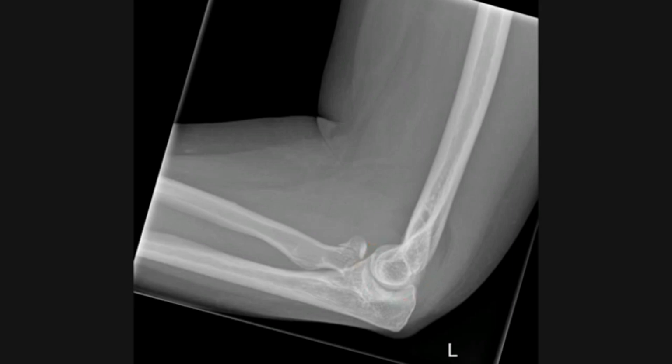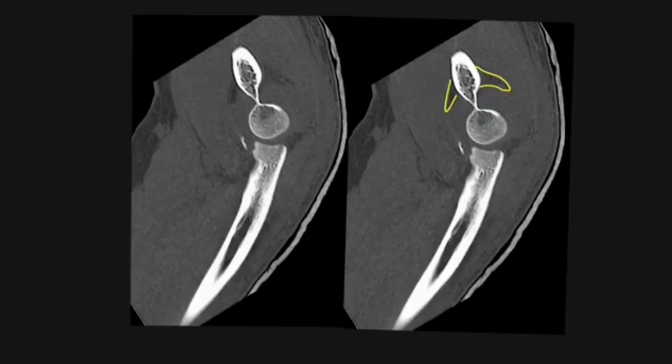This patient underwent a CT scan and nicely demonstrates elevation of the fat pad anteriorly and also posteriorly by the elbow effusion, which can be seen here. Note also this patient's got a fracture of the coronoid process of the ulna.